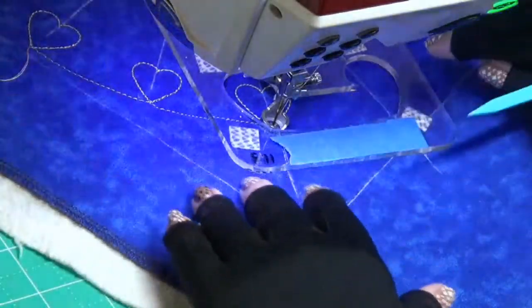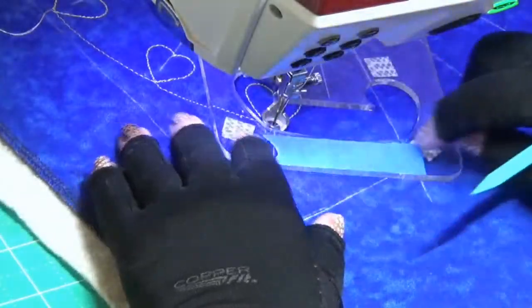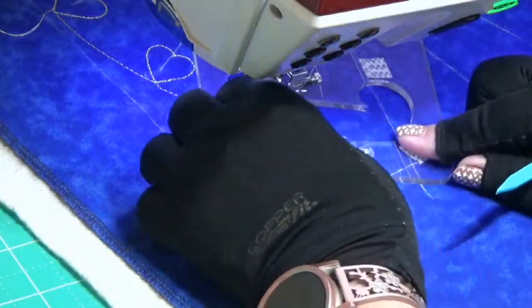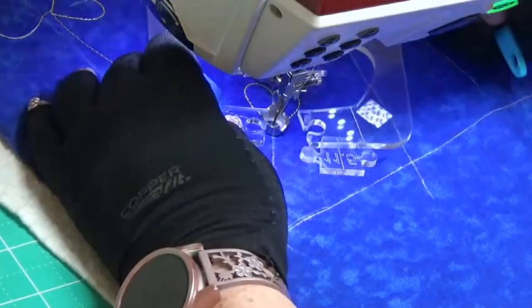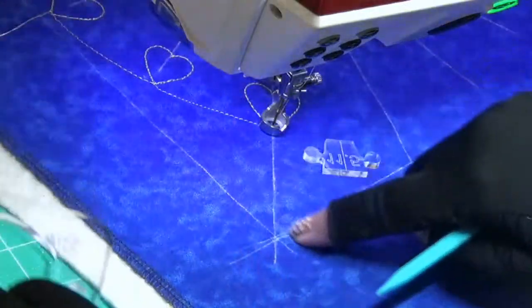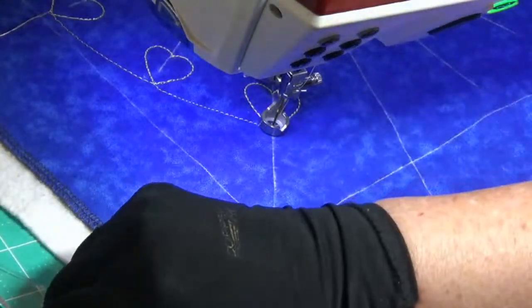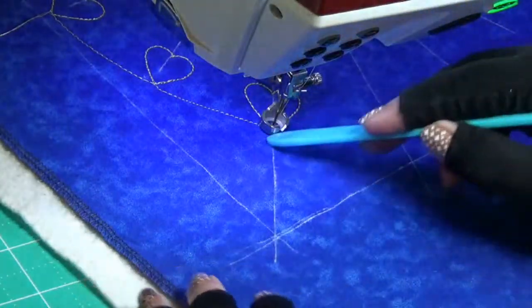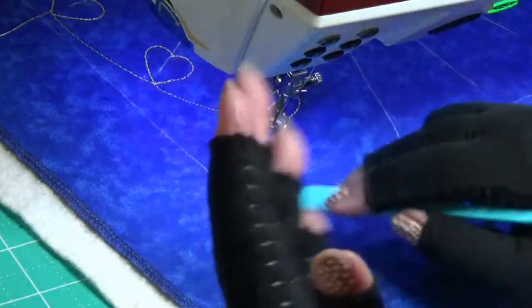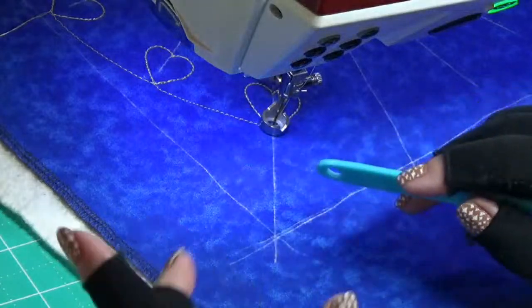Now, this is where we have, it's not really a problem, but it's where we need to fill in something in this corner. Now, you could do all kinds of things here. You could spray out with your arcs. You could do all kinds of things to fill in this corner.